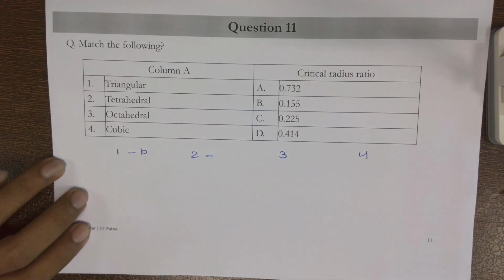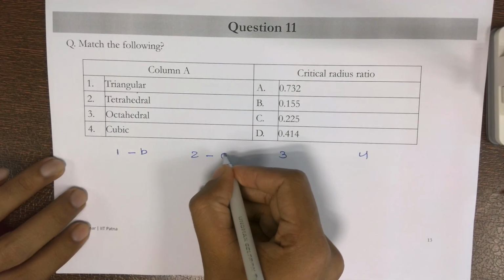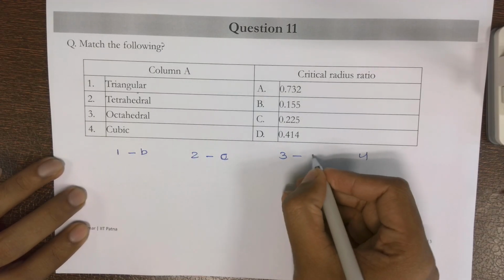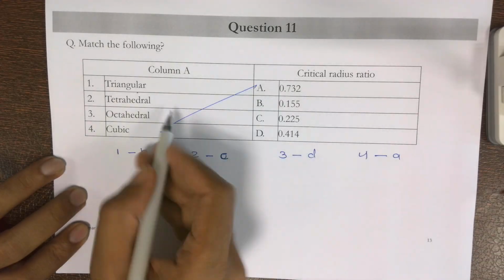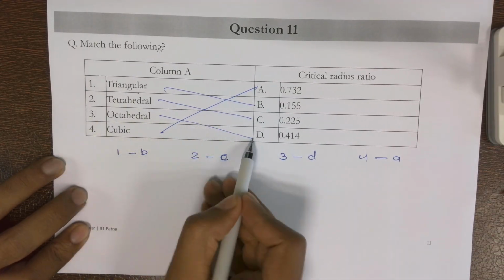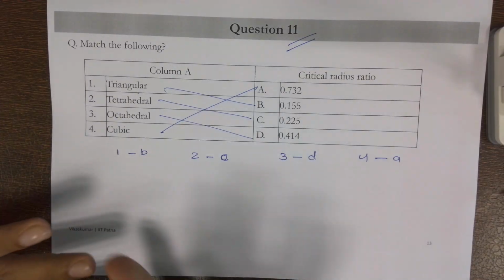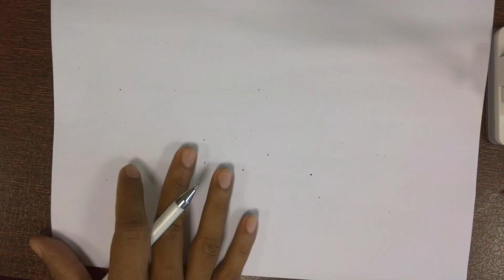Yes, it's option C. Point, it's option D. Very good. Cubic it's A. So with that, I think now the values are there in our head. Let's move ahead. Let's go to question number 12.